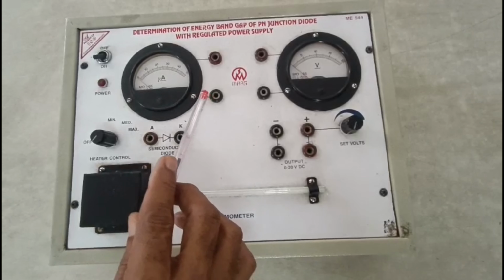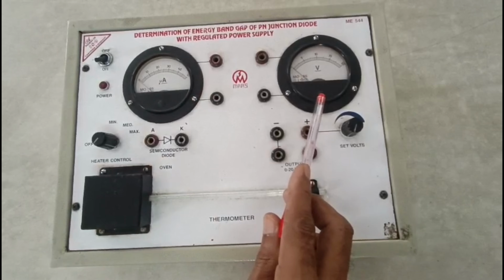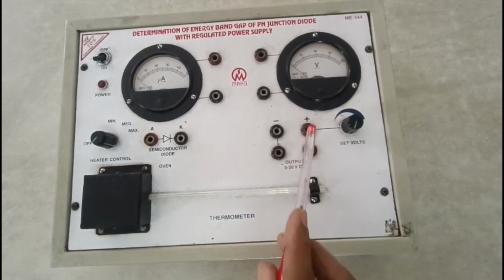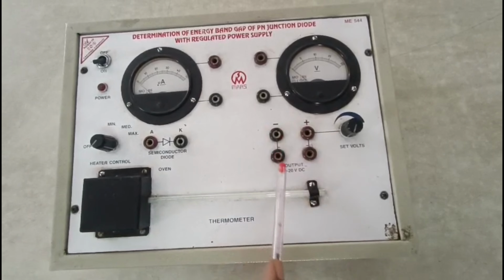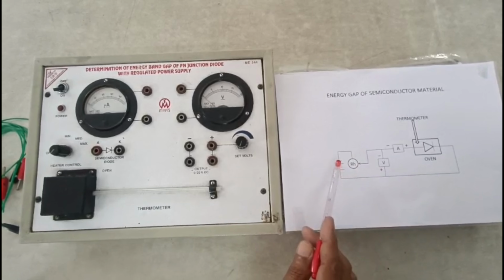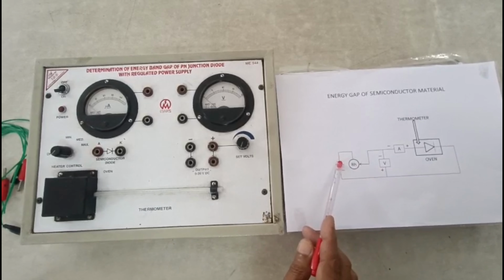This is ammeter for measurement of current. This is voltmeter for measurement of voltage across diode. This portion is DC power supply. This is oven. Now let us make various connections in accordance with this circuit diagram.